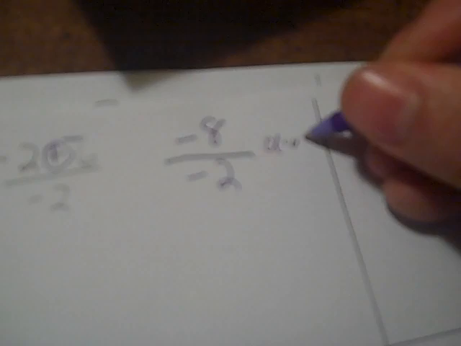And then we still have the negative 2 underneath. Well, now, what's the operator when we have a line between the two numbers? It means to divide. So division, we don't use a number line. It's the same rules as multiplication. We know a negative divided by negative is a positive, and 8 divided by 2 is 4.